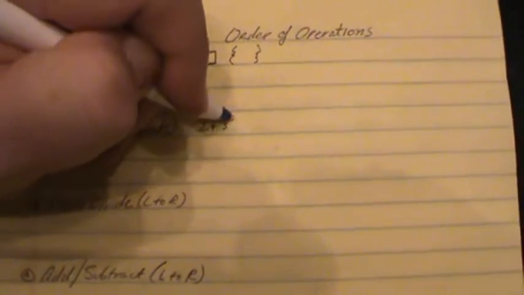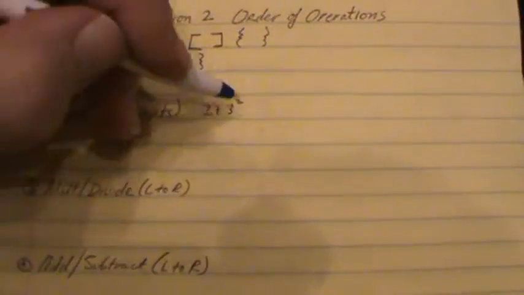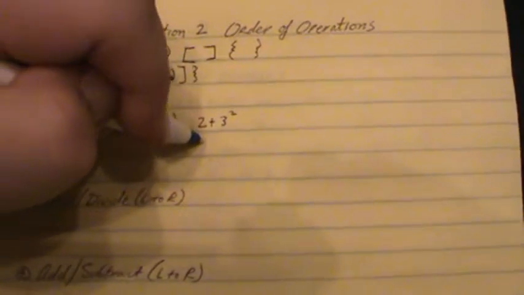For example, if I had something like 2 plus 3 squared, the first thing I would do is square that. So I have 2 plus 9, and then I would actually figure it out as 11.